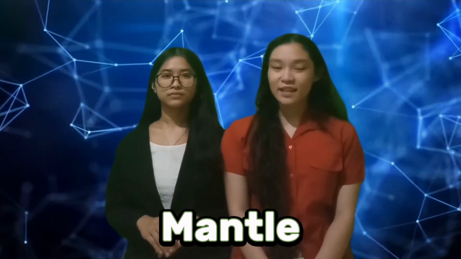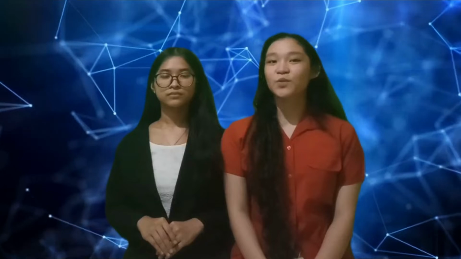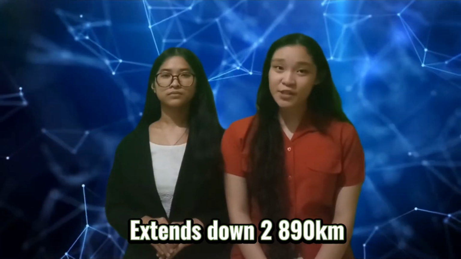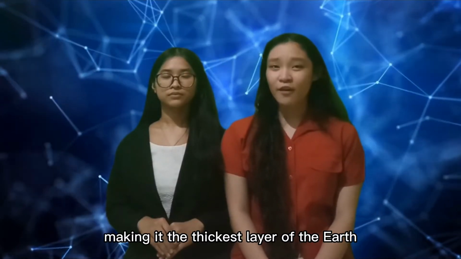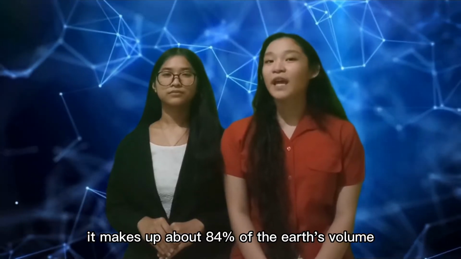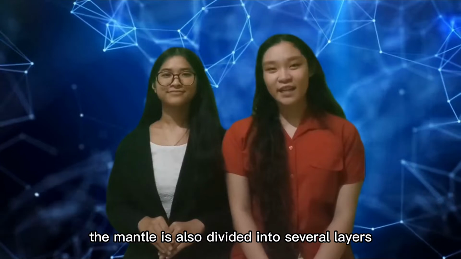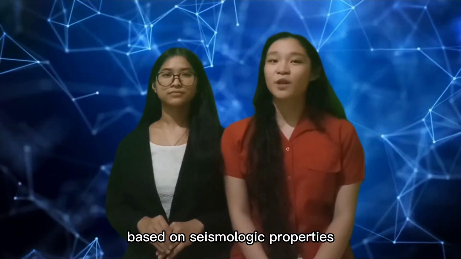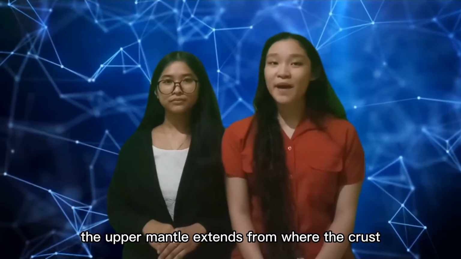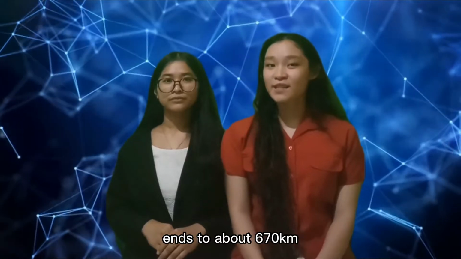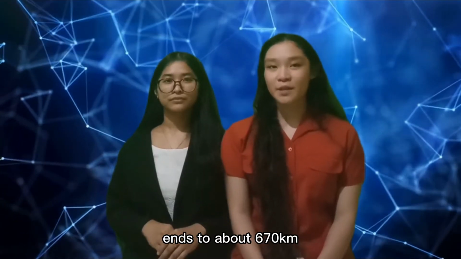Next is the mantle. The mantle extends down 2,890 kilometers, making it the thickest layer of the Earth. It makes up about 84% of Earth's volume. The mantle is also divided into several layers based on seismologic properties. The upper mantle extends from where the crust ends to about 670 kilometers.